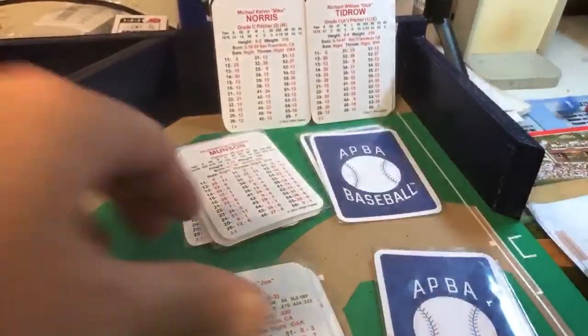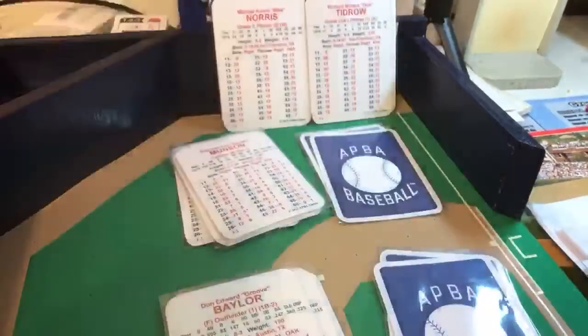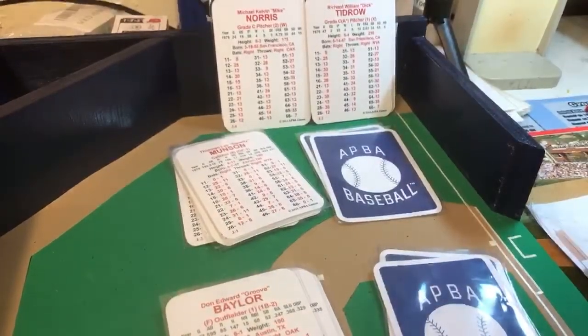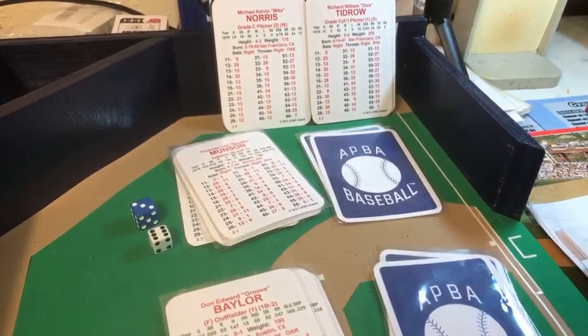Here's the pitch to Baylor. Only 1 out. Infield's in for the Yanks. It's a 36, and that's popped up. That's popped up. It's a 33. And that's Randolph. Calls for it. 2 away.